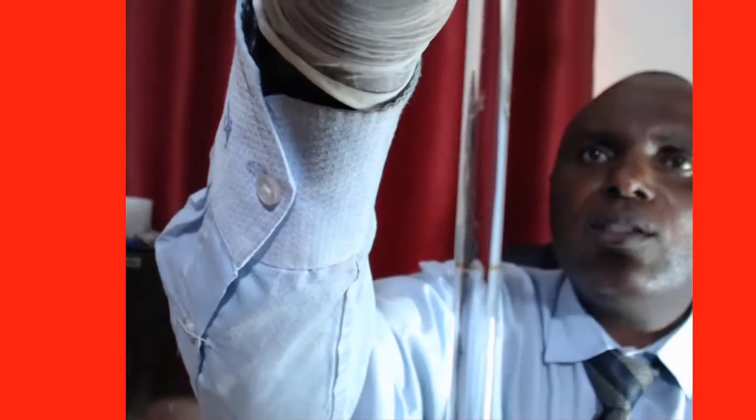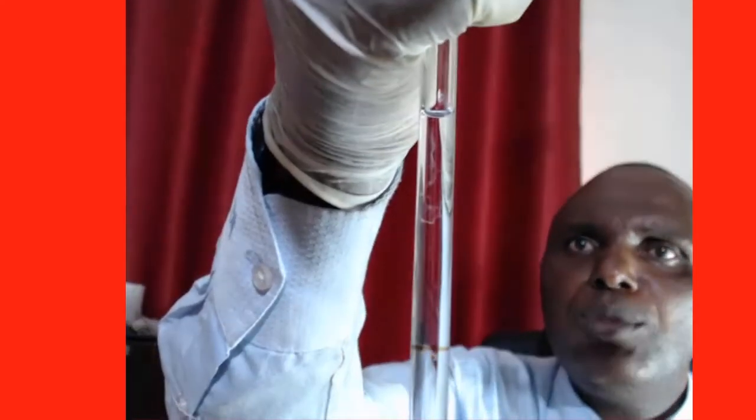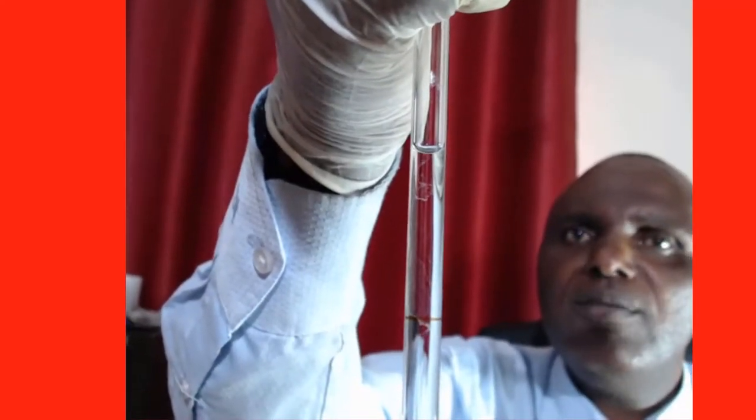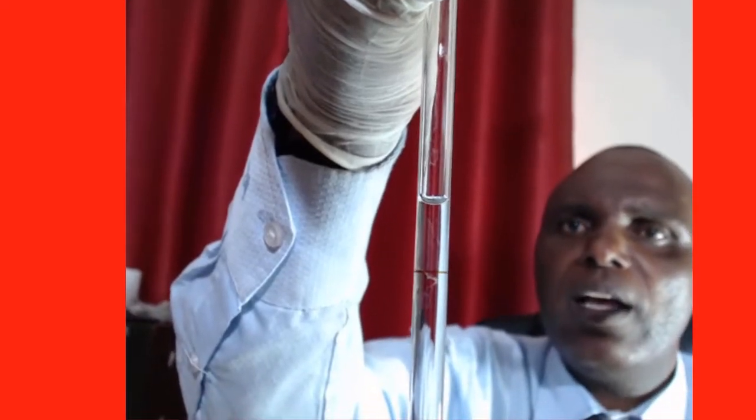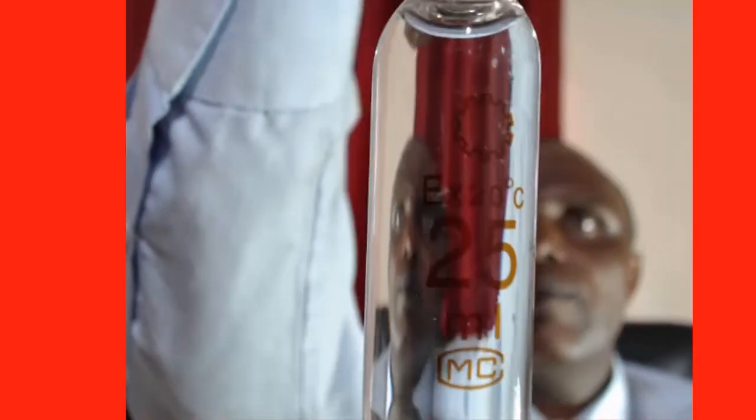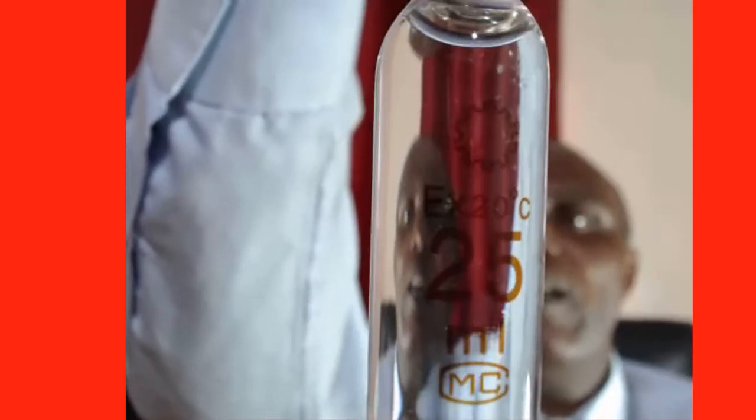Adjust the solution up to the 25 milliliter mark. Now I have my solution at the mark of 25 milliliters, and as you can see now, we are having 25 milliliters of sodium hydroxide.